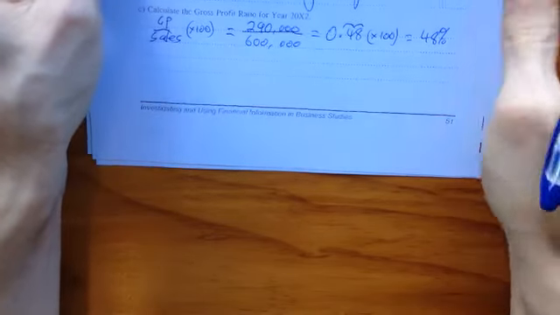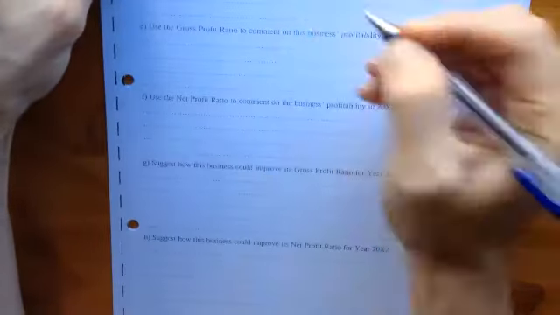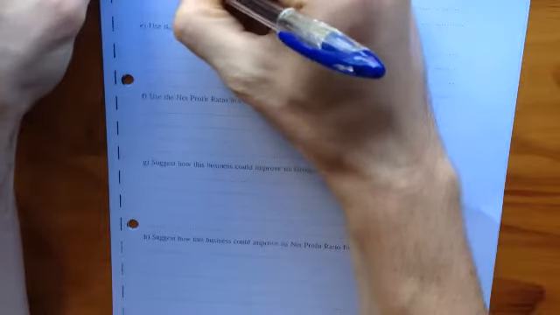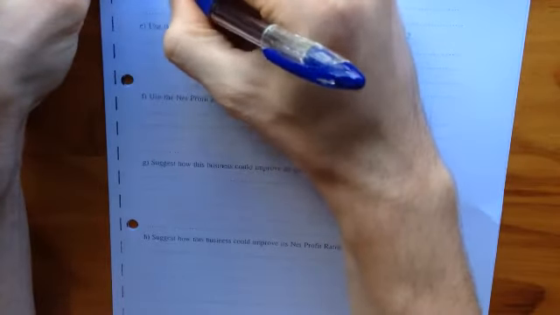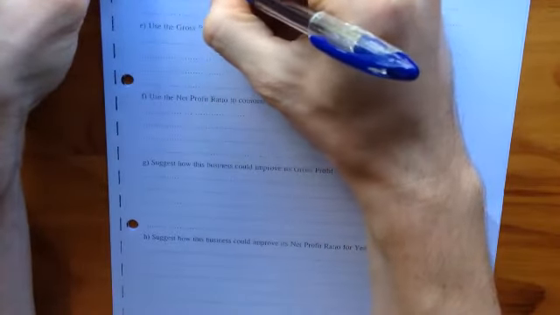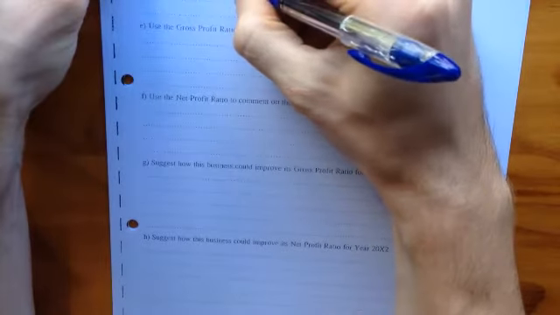That's it. That's all it's asking. Calculate the gross profit ratio, and we've done that. So good job, peoples. All right, question D. Calculate the net profit ratio for 20x2. All right, calculations almost exactly the same. NP, net profit, over sales times the 100, because we're dealing with another percentage, equals net profit.